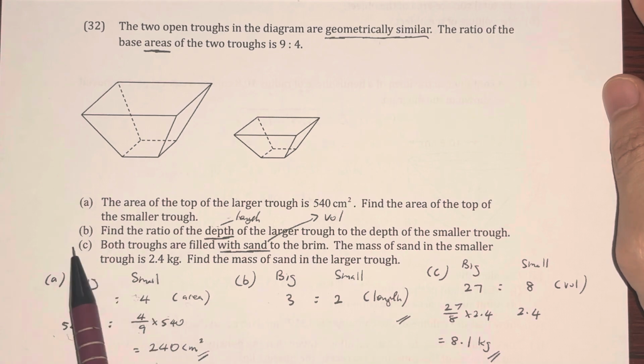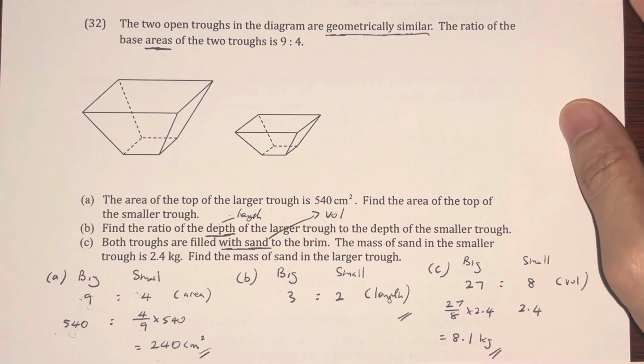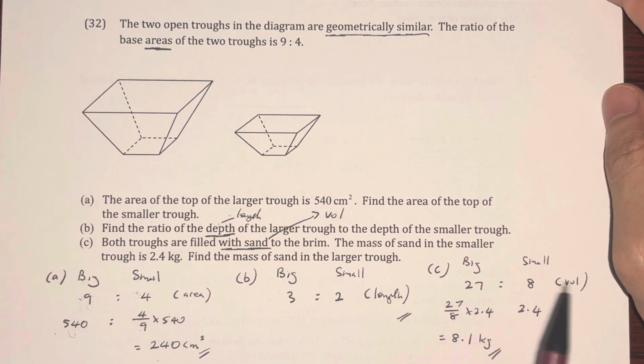Finished. Now both of these are filled with sand. Filled with sand means volume. So now I need volume. I start from here, I have length, but now I need volume. What do I do? From length to volume, I cube and cube. 3 cubed is 27, and 2 cubed is 8. So 27 to 8 is the ratio of the volumes.